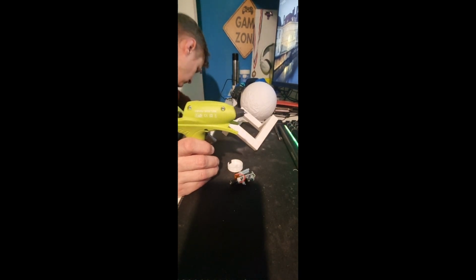What we'll do, we'll hot glue this one in. We'll place it in here.